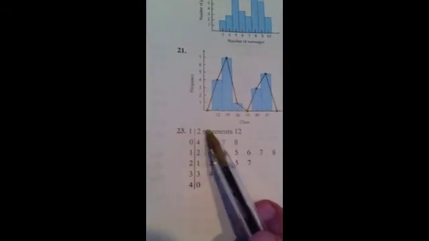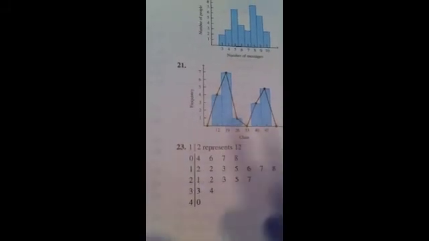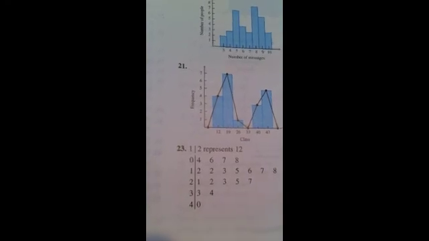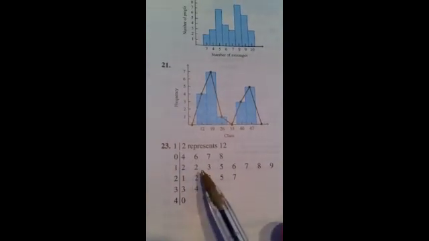I know we should always put our key. They like to put a key that says, here they put that 1, 2 represents 12. You could have chosen anything. You could have said 2, 1 represents 21, just to give you an idea that we're working with 10s placed here and 1s placed there. So 4, 6, 7, 8, 2, 2.